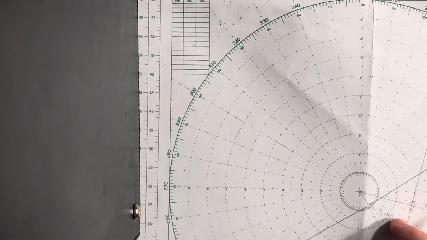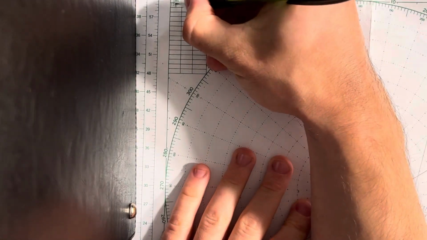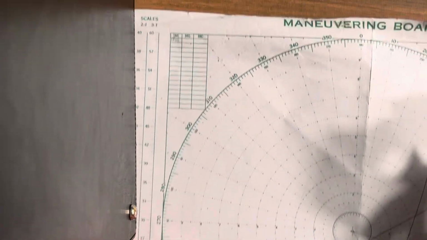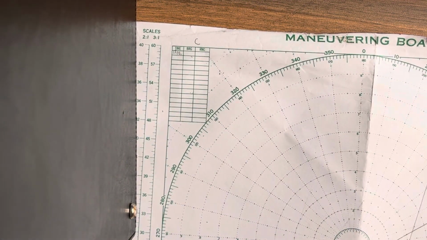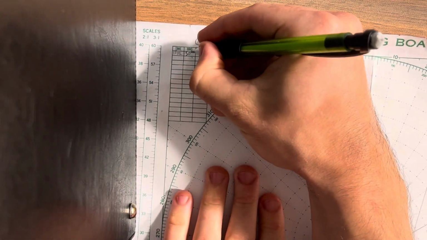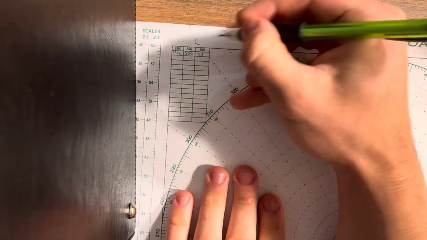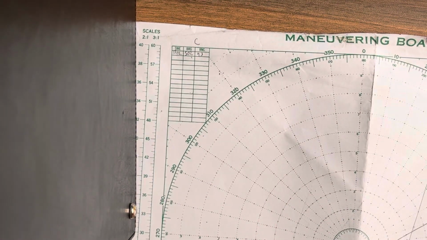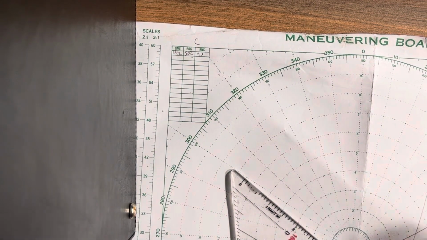But let's say at now 1502, we took a shot, or we noticed contact C, and it bore 302 at 9.3 nautical miles. So we're going to measure out, and we're going to do all the information for this one.